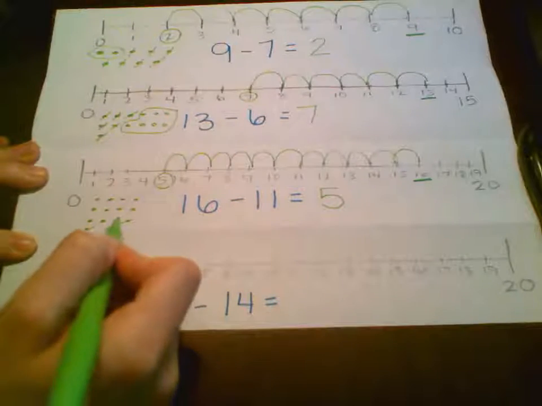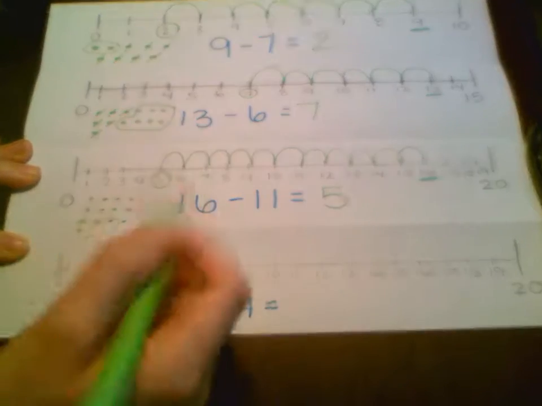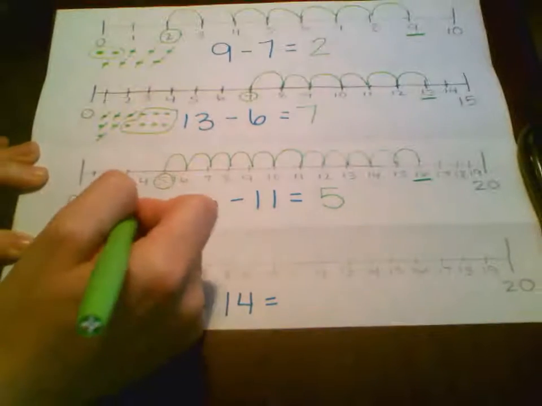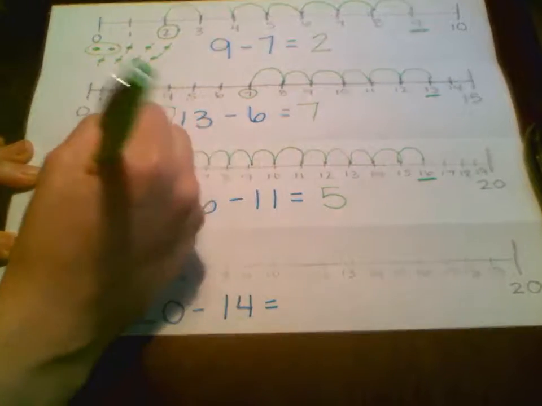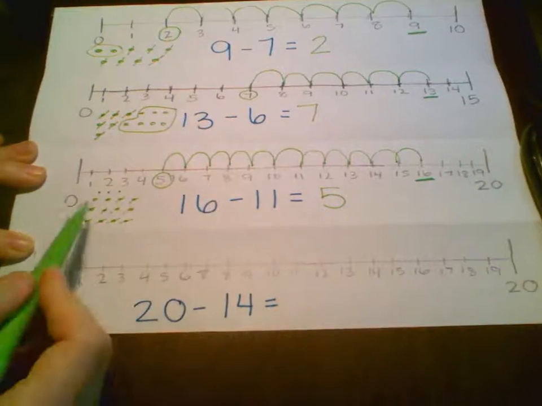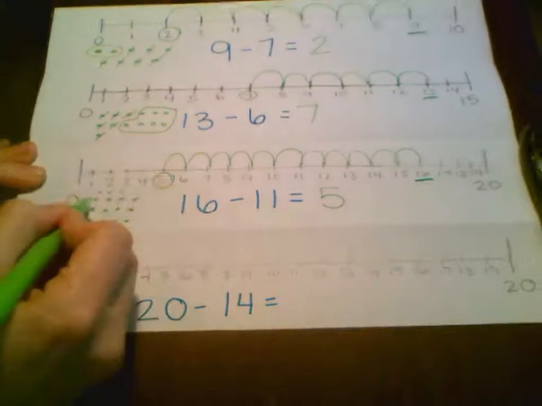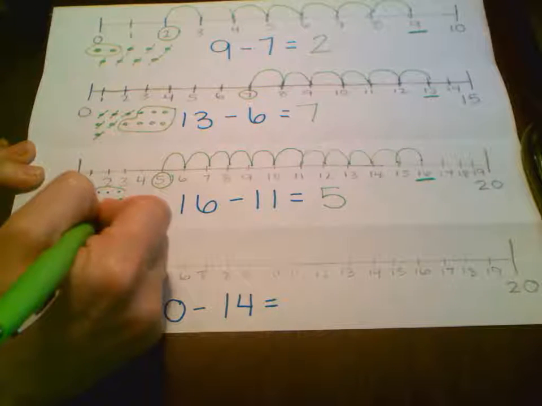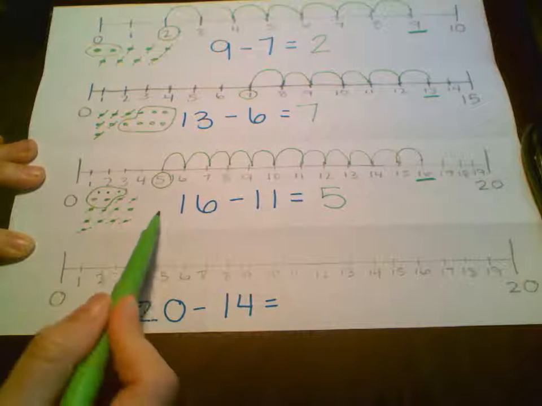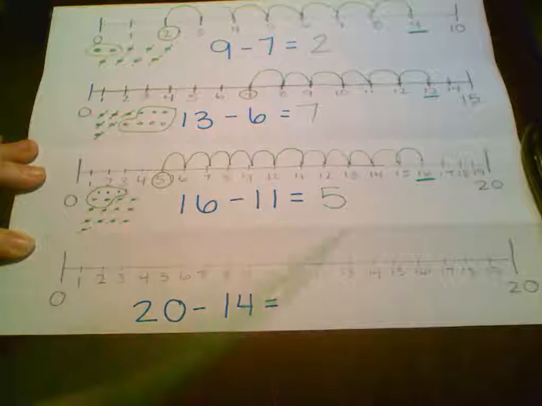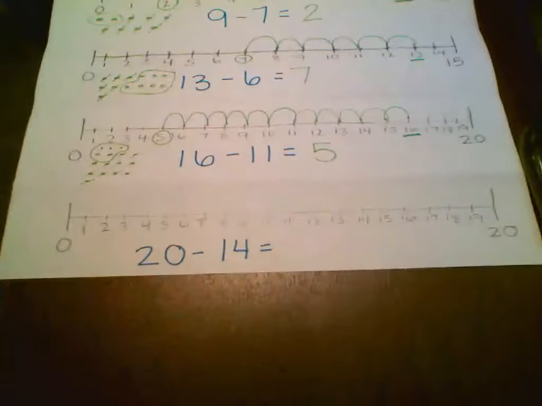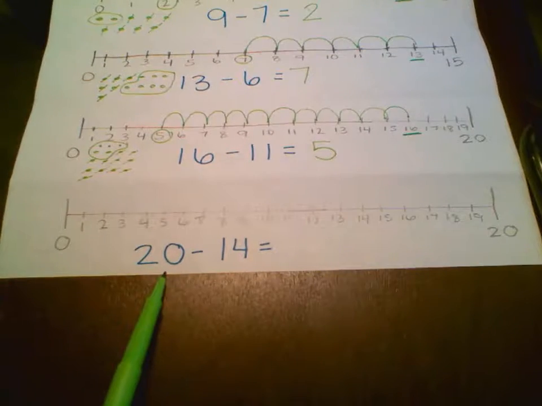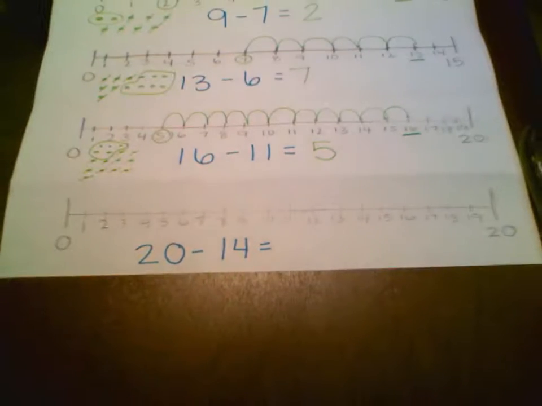1, 2, 3, 4, 5, 6, 7, 8, 9, 10, 11. All right, and now I'm left with 1, 2, 3, 4, 5. 5. 16 minus 11 equals 5. All right, let's look at our last one. Our last problem says 20 minus 14.